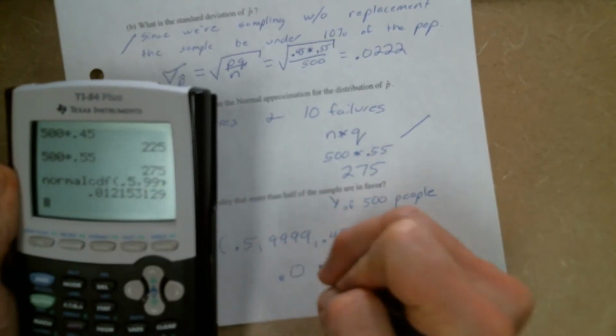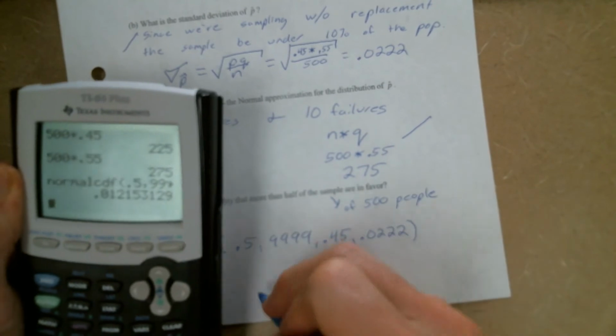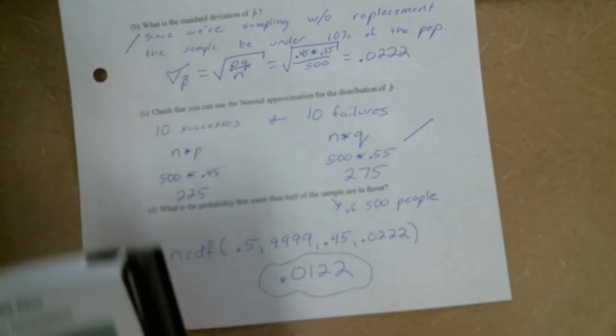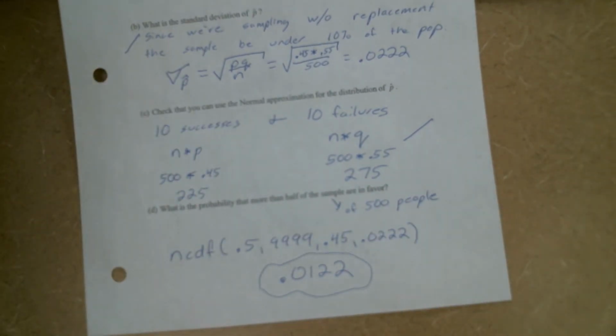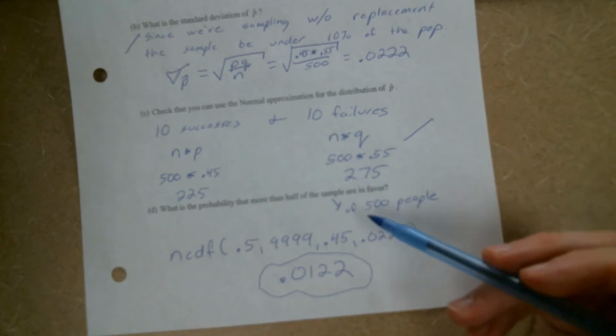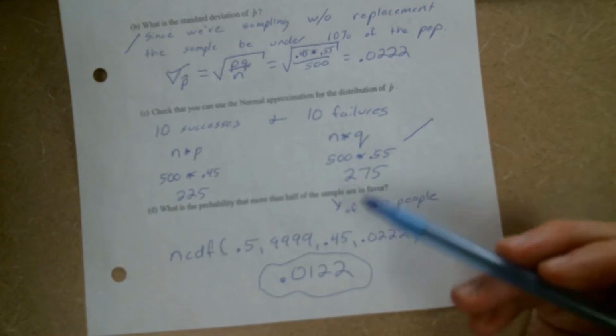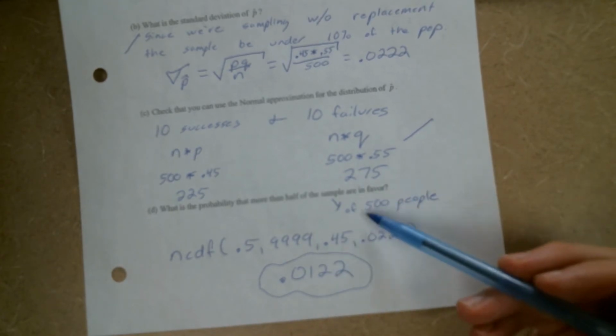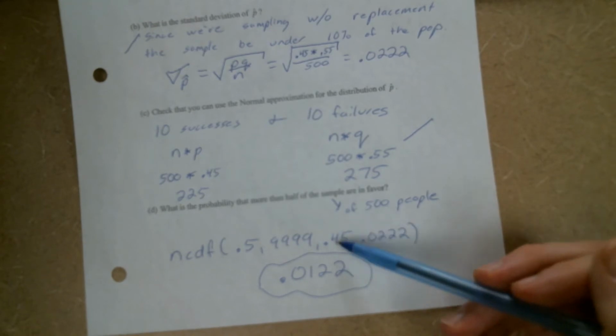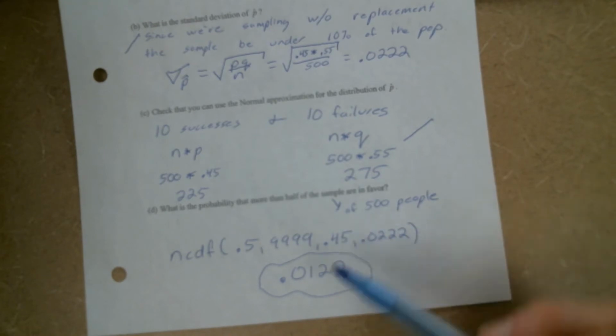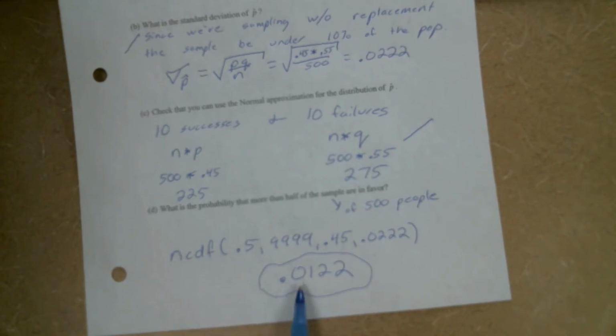So 0.0122 would be the probability of that. So only about a 1% chance. All right, now you might say to yourself, oh, 50% is not that much higher than 45%. Yeah, but we're taking a sample of 500 people. That's a lot of people. So when you take that many people, you expect to end up pretty close to the actual value. So being that far above is actually pretty unlikely. All right, let's take a look at the back.